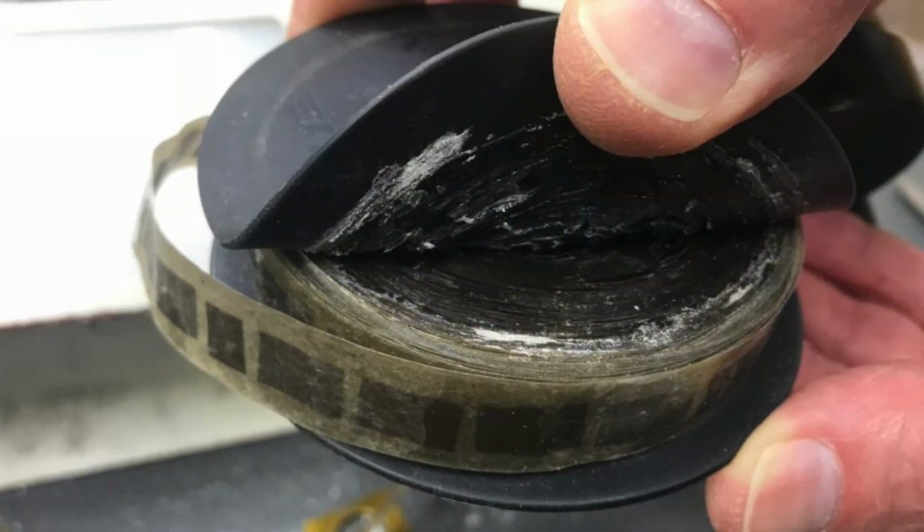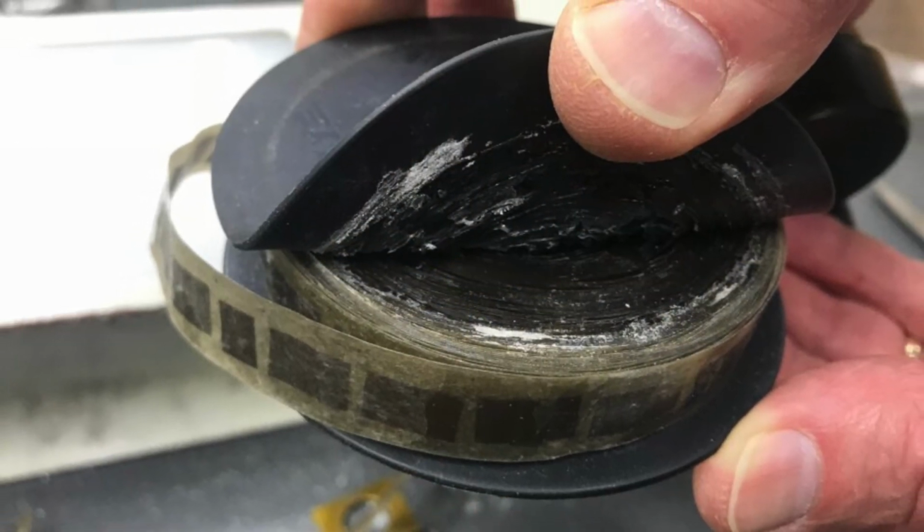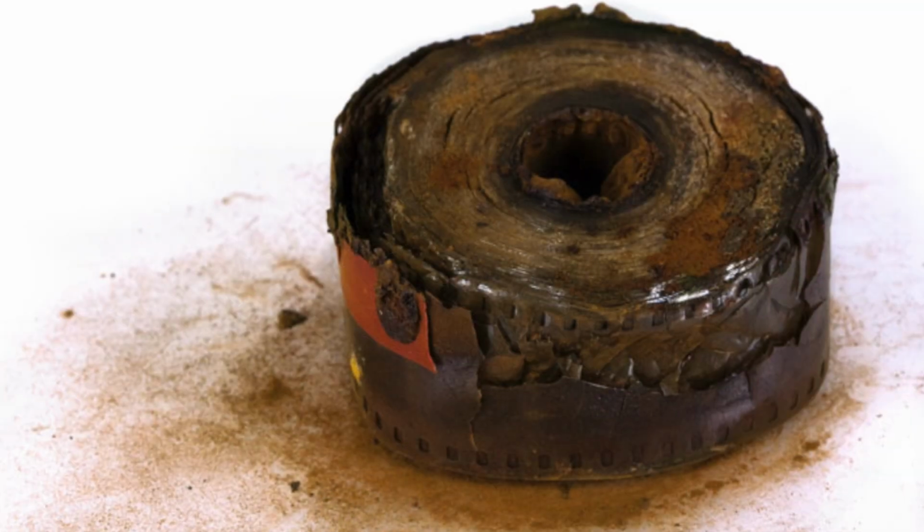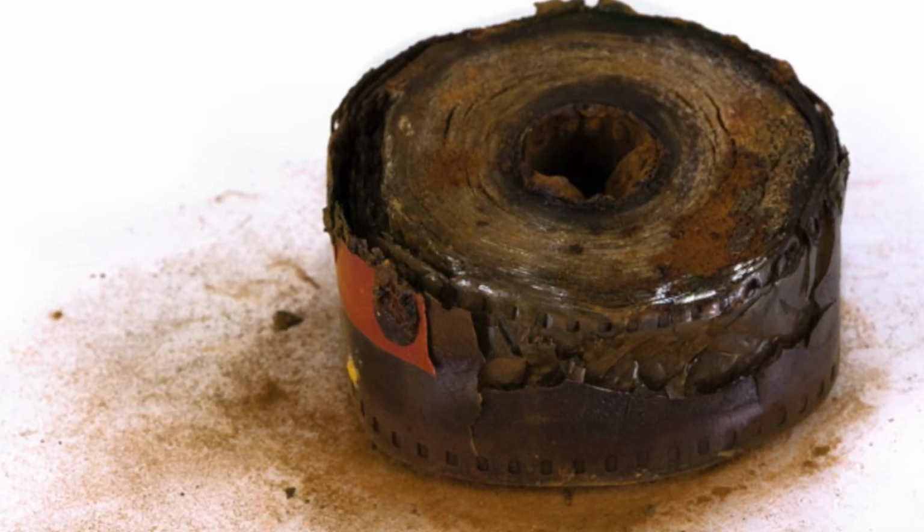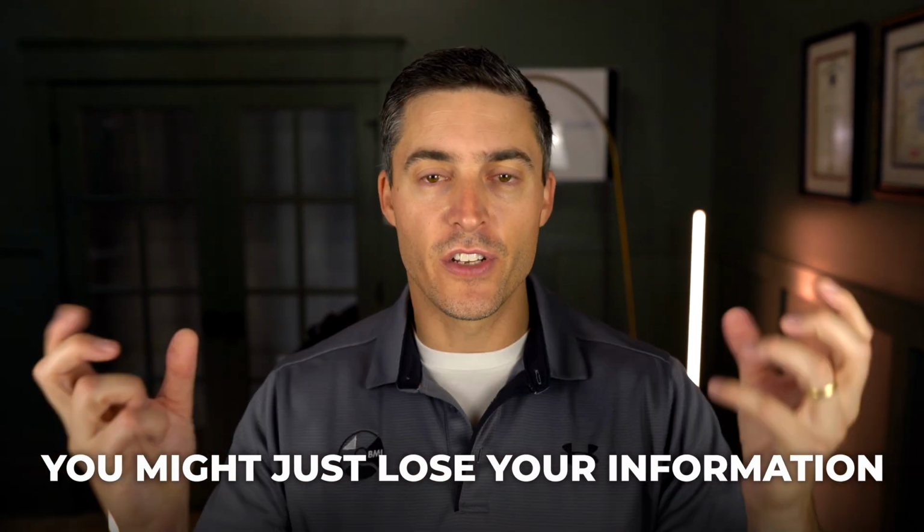With vinegar syndrome, there's not much you can do. It can actually affect other rolls. It's kind of contagious, so you want to quarantine it away from other microfilms so it doesn't affect them. But you also don't want to let it continue to degrade, because after time, you might just lose the information. There's nothing you can do if it degrades enough.